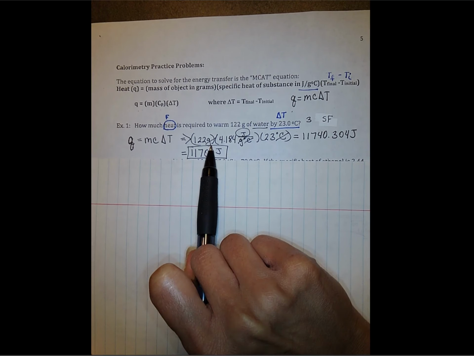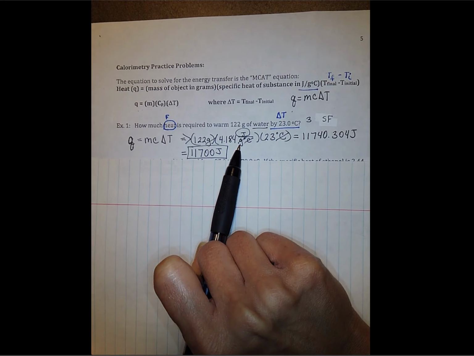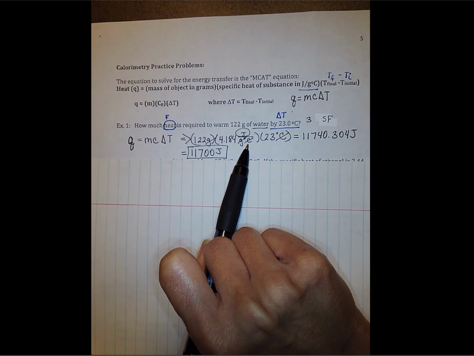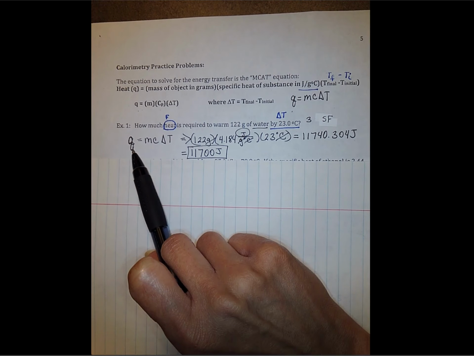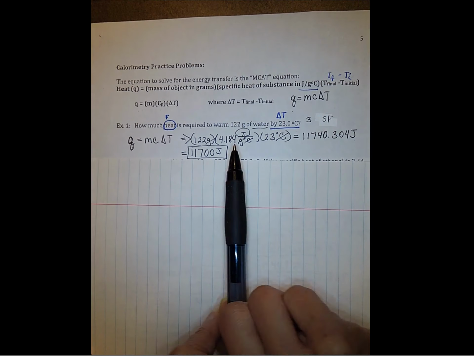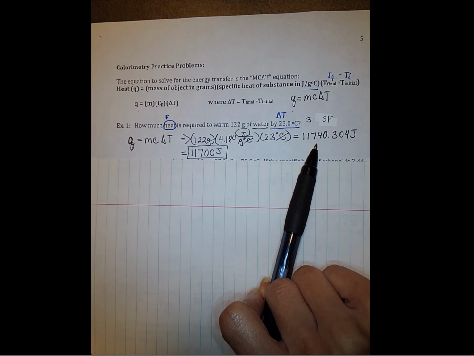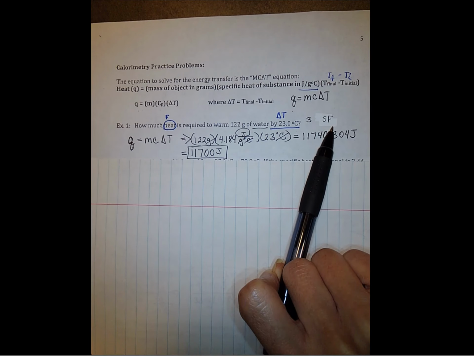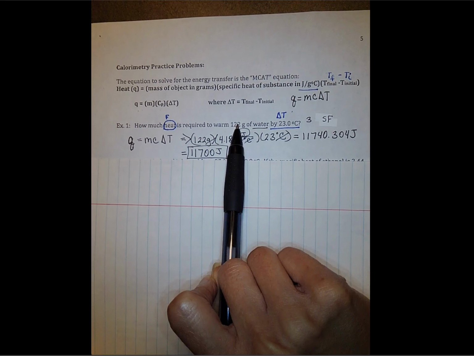Now notice that the grams will cancel out with the grams in your specific heat because this is in the numerator and this is in the denominator. Your degrees Celsius, which is in the numerator, will cancel out with the degrees Celsius in your denominator. And then you are just left with joules, which is what you want because remember, heat is another form of energy which is measured in joules. So when you plug this into your calculator, you get about 11,740.304 joules. Now, there are three significant figures: 1, 2, 3.